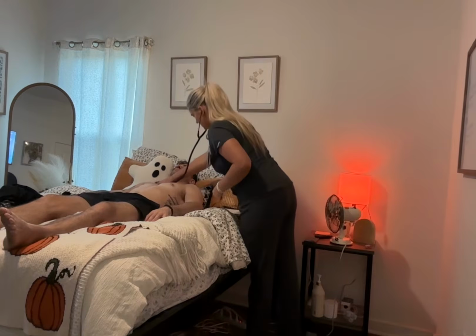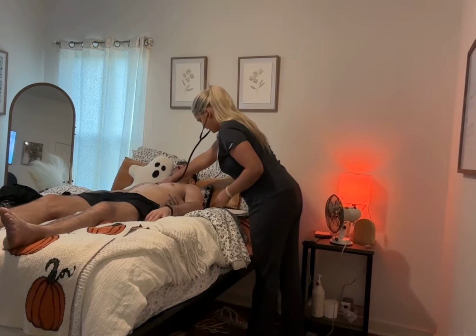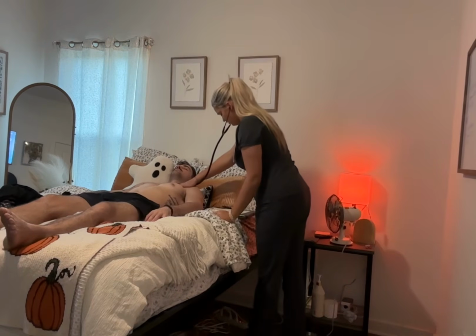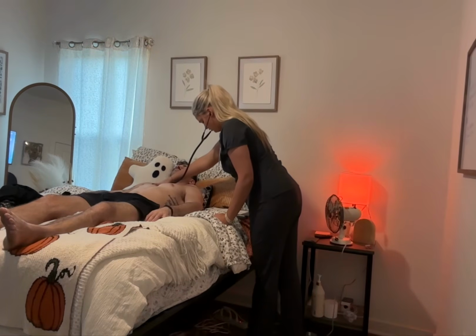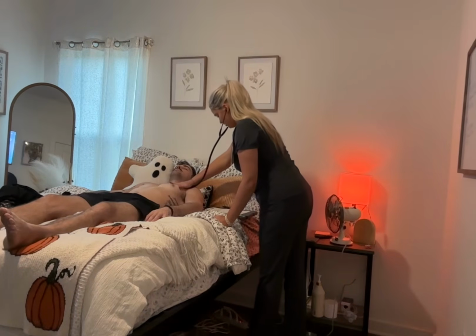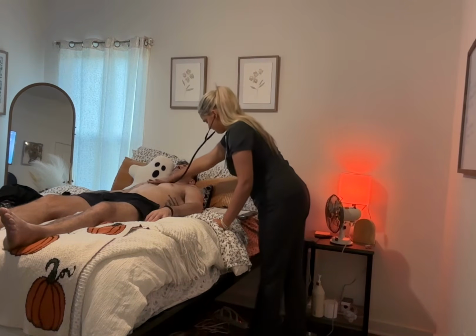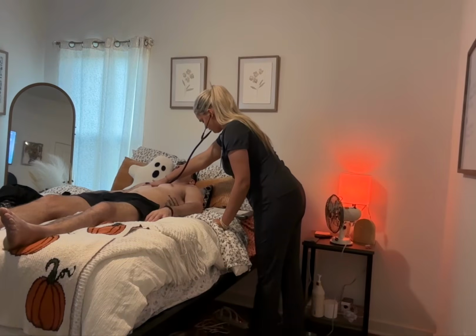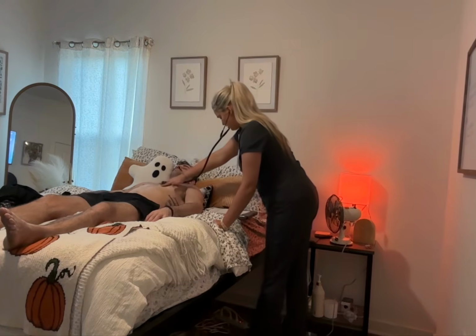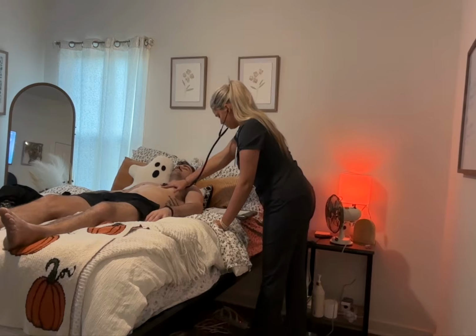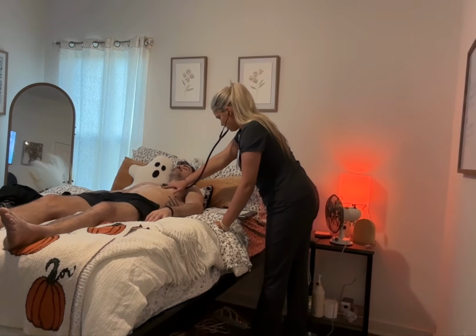Alright, so we're going to listen at the right clavicle. Okay, and then we're going to listen to the next side to compare. And we're going to go back and forth. So far, the breath sound is clear bilaterally. So the respirations are regular and unlabored. So there's no cough or shortness of breath noted so far.